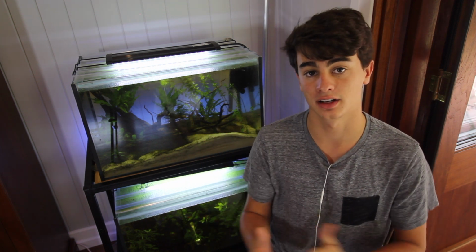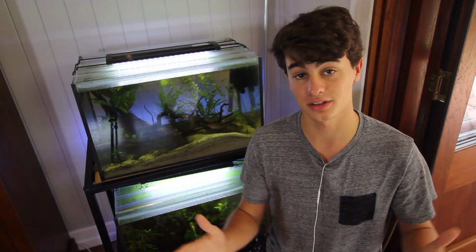So the second thing is lighting. If you have intense lighting in an aquarium, it's very good for the plants because plants use a process called photosynthesis to grow. So if you have intense lighting in an aquarium, it can use the light energy to increase the photosynthesis processes and in turn create a faster plant growth. It's important to note that you don't have the aquarium lights on all the time.